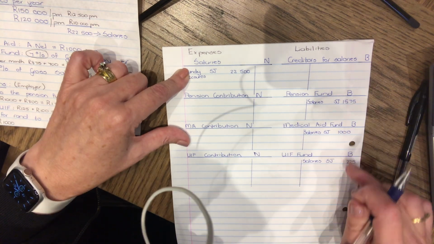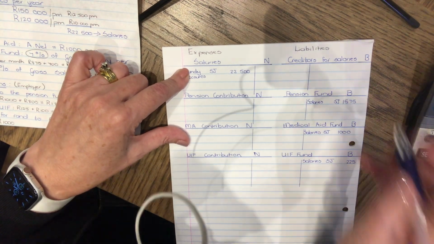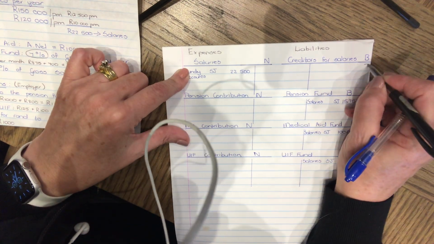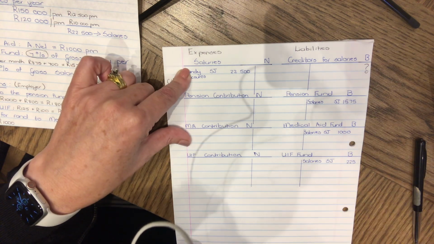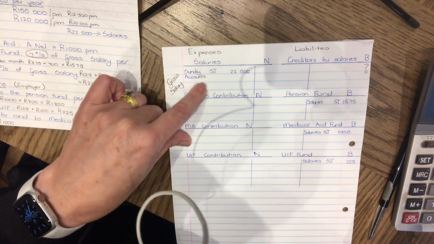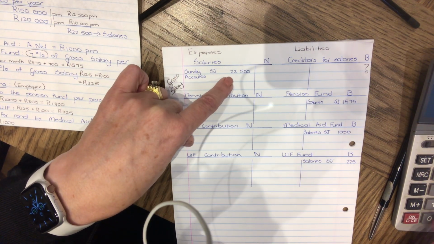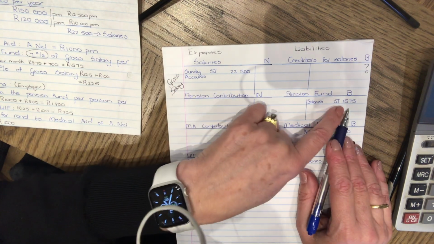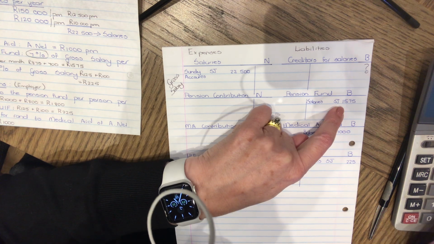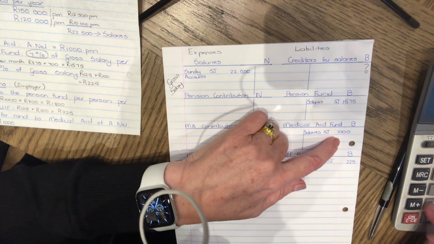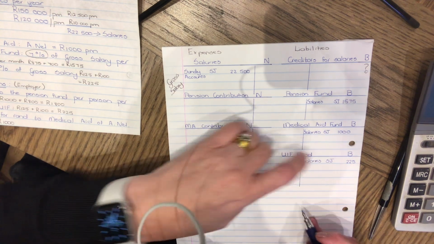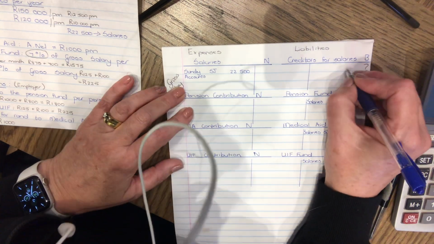And now I've got these three amounts. And this amount in my creditors for salaries, this one, I'm going to calculate as follows. I'm going to take the 22500 minus the 1575 minus the 1000 minus the 225, which leaves me with 19,700.